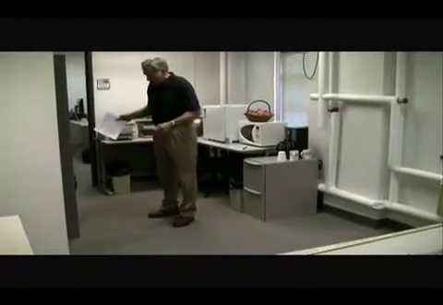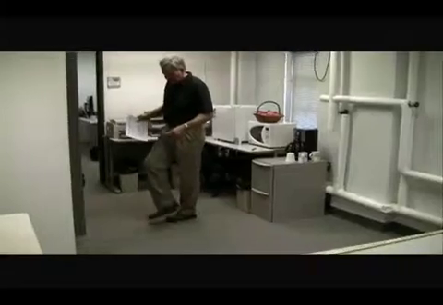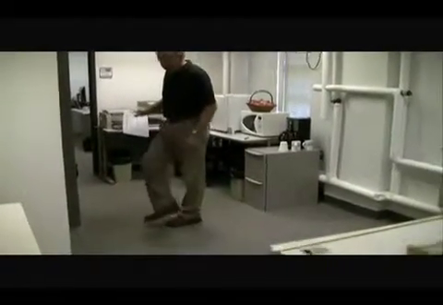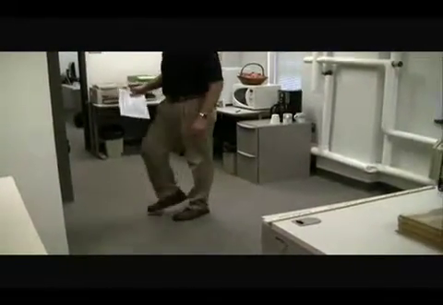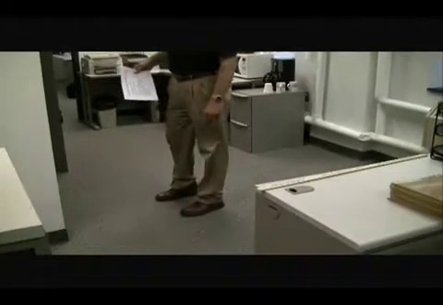Next is the karaoke or the braiding. This is what I learned when I played football many years ago. I start out putting one leg in front of the other, but then you progress to forward and then behind. Forward and behind.